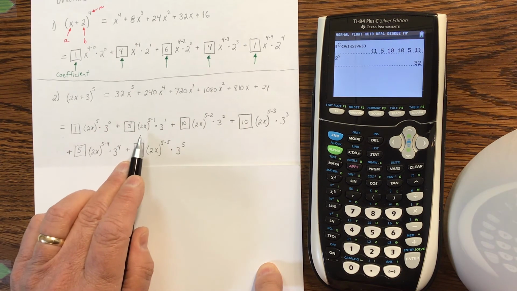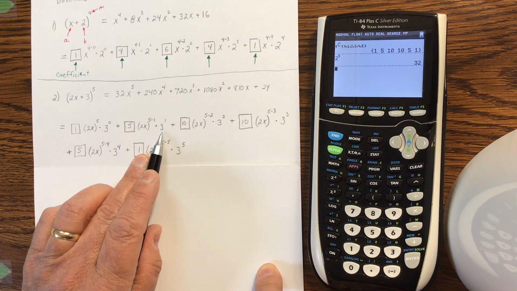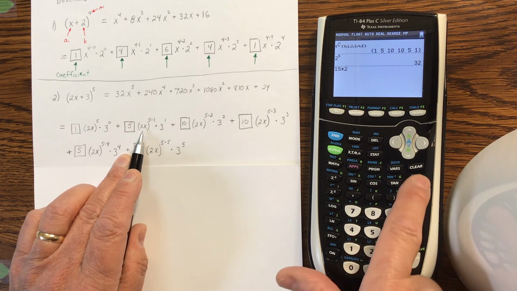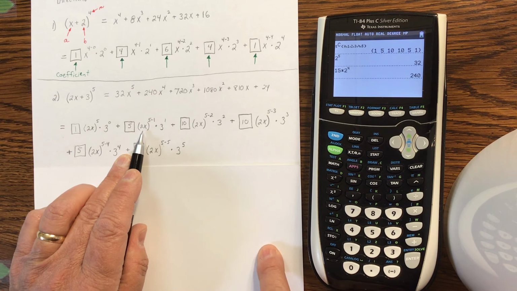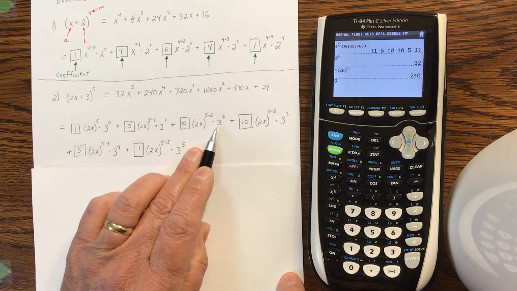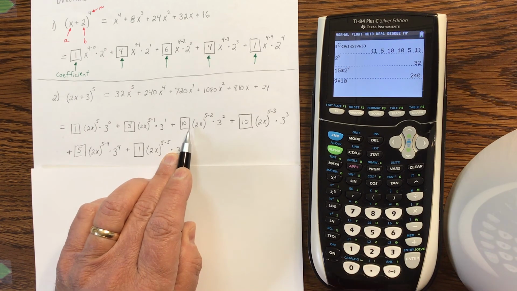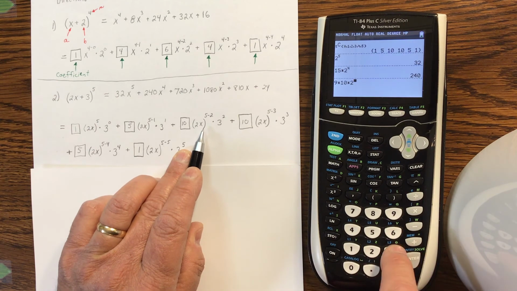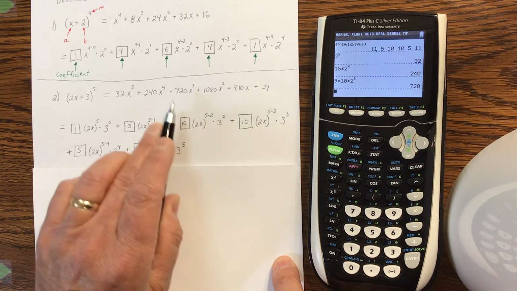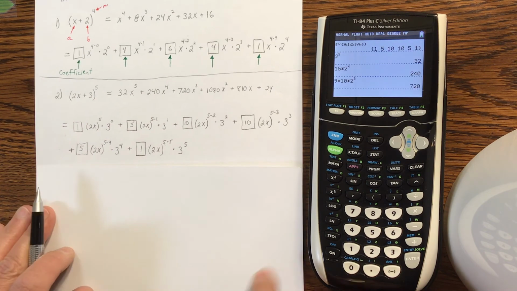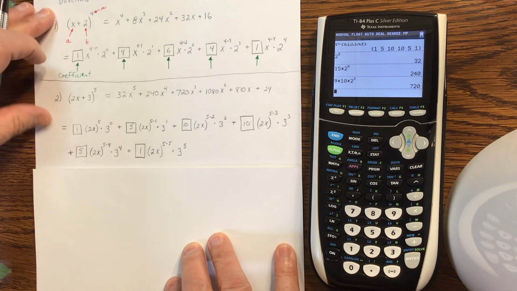Again, it's all order of operations. 3 to the 1 power times 5 is 15, times 2 raised to the 4th power gives you 240. 3 squared is 9. 9 times 10 is 90, times 2 raised to the 3rd power, and that's where they get 720. All right, you should see a pattern here, okay?